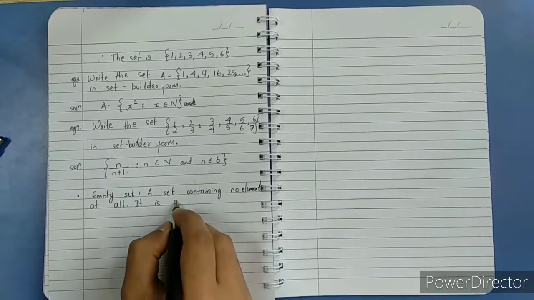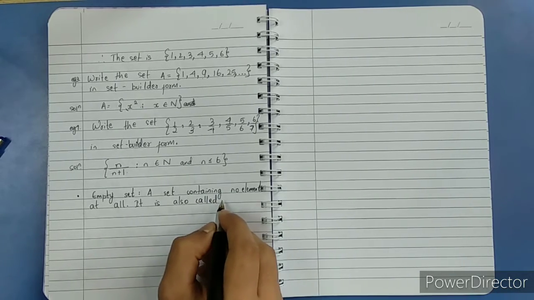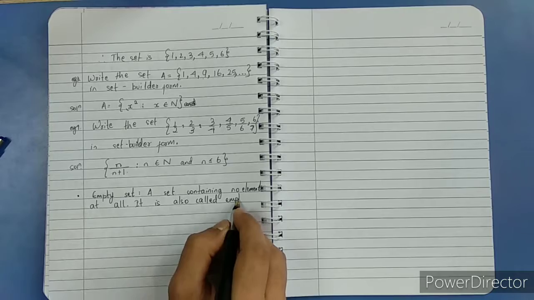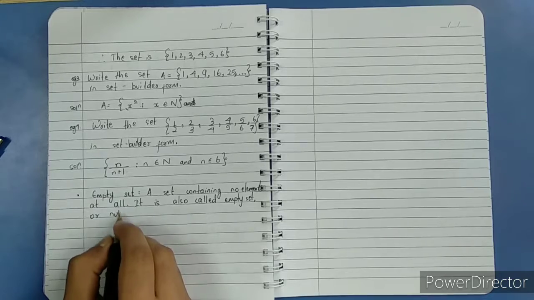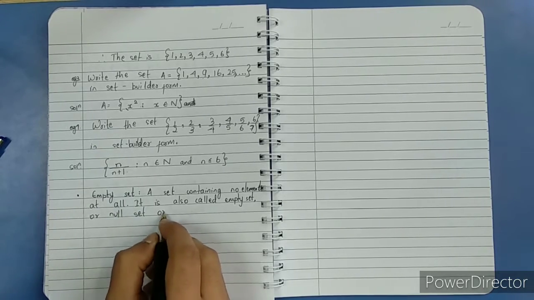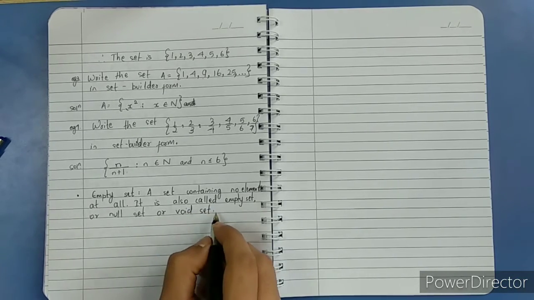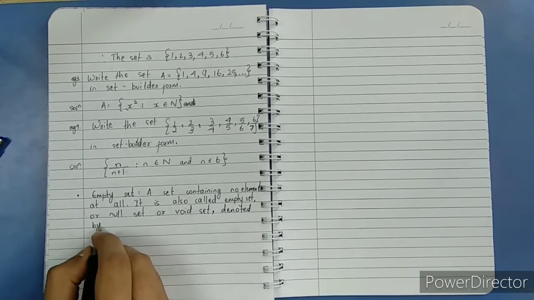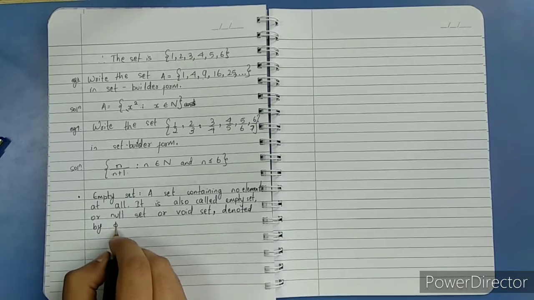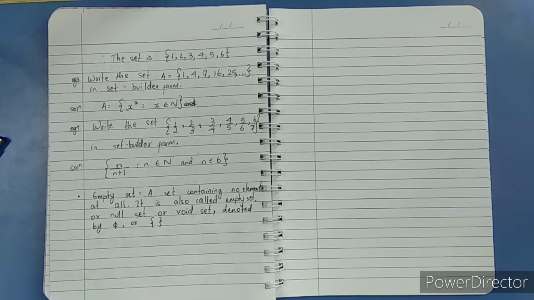It is also called empty set or null set or void set. Denoted by phi, or we just put curly brackets and inside we do not write anything. This means an empty set. We can denote by phi as well.